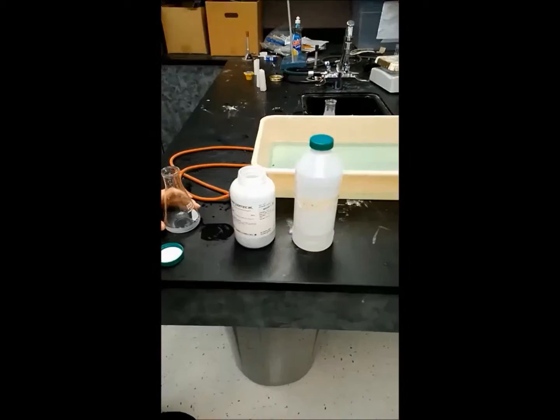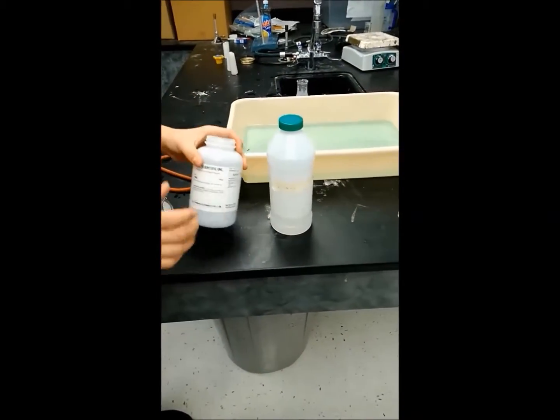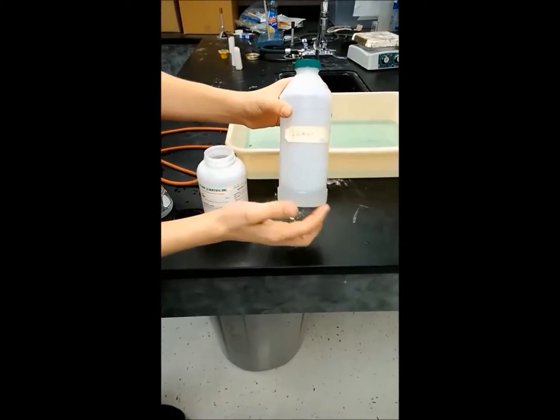Single replacement. To show single displacement cationic, we have zinc and hydrochloric acid, also known as hydrogen and chlorine.